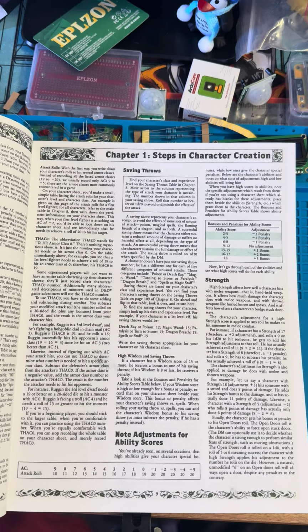combat. For instance, if a character has a strength of 17, therefore a +2 adjustment, and rolls a 9 on his 1d20 to hit someone, he gets to add his strength adjustment to that roll. He has actually achieved a roll of 11. 9 + 2 = 11. If the character has a strength of 8, therefore a -1 penalty, and he rolls a 9, he has to subtract his penalty. He's actually achieved a roll of 8. 9 - 1 = 8.